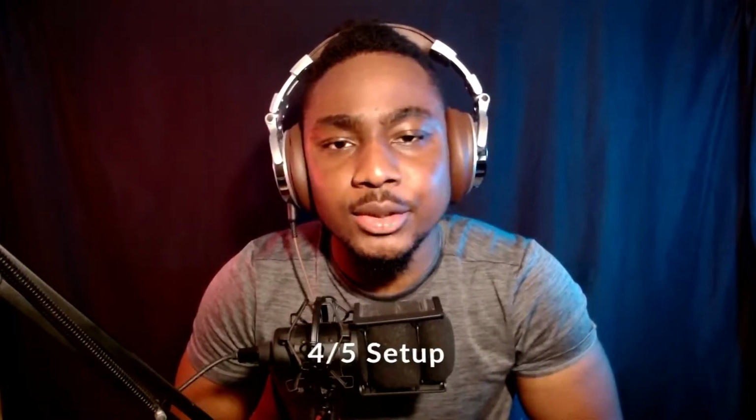So the setup also gets a 4 out of 5, meaning that it's easier to get set up. All you really need to do is just go to their website and create an account. Once you create an account, you get your keys, your API keys, and all the stuff that you need to access the service. But I will say, though, I'm speaking mostly from the developer or the development environment and sandbox environment setup.